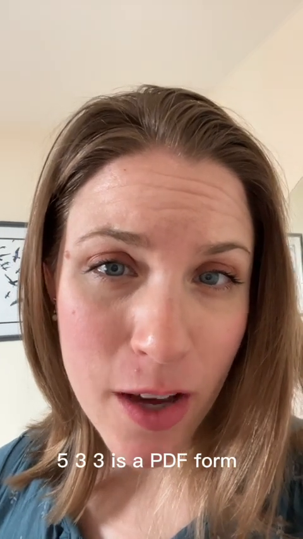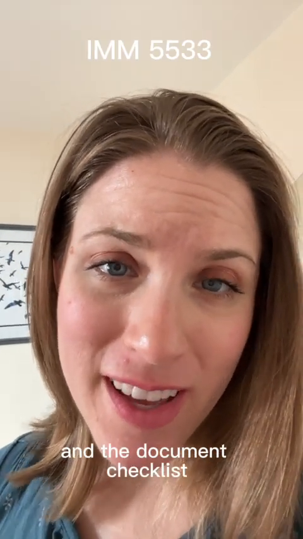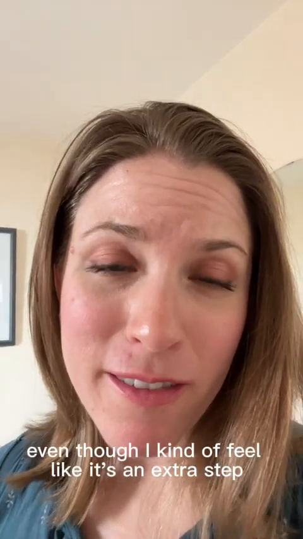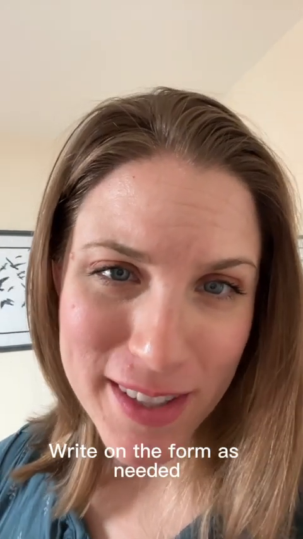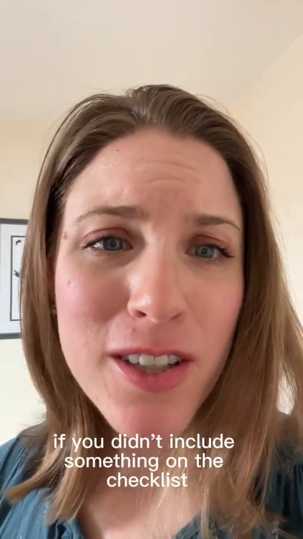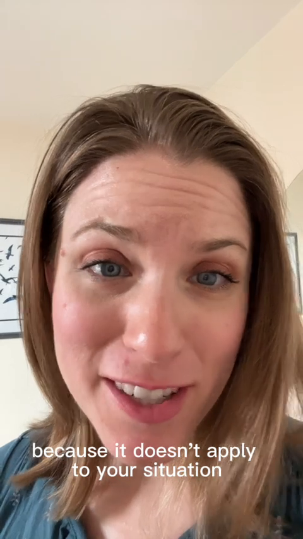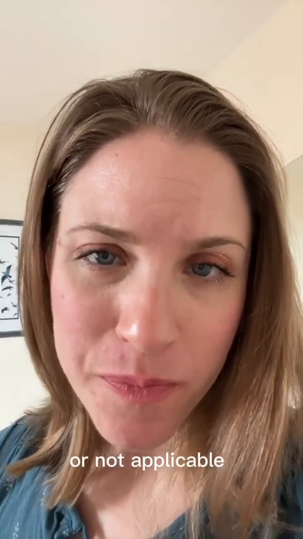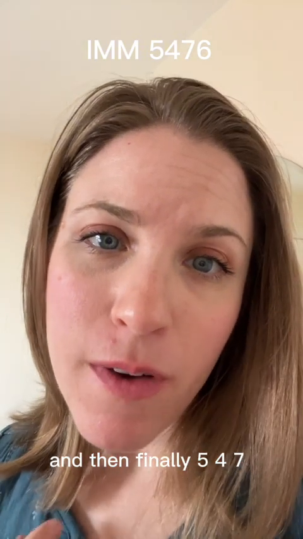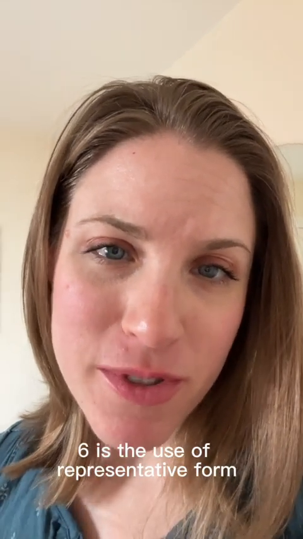And finally, 5533 is a PDF form and the document checklist. This must be completed and uploaded with the application, even though I kind of feel like it's an extra step and a huge waste of time. Write on the form as needed. For example, if you didn't include something on the checklist because it doesn't apply to your situation, indicate NA or not applicable. And then finally, 5476 is the use of representative form.